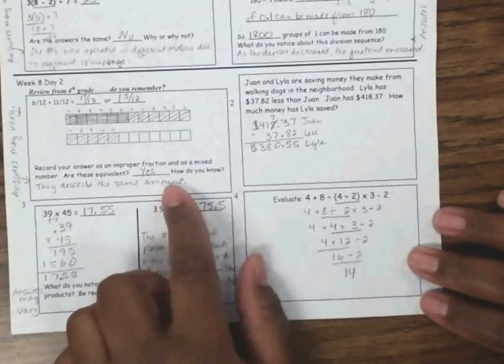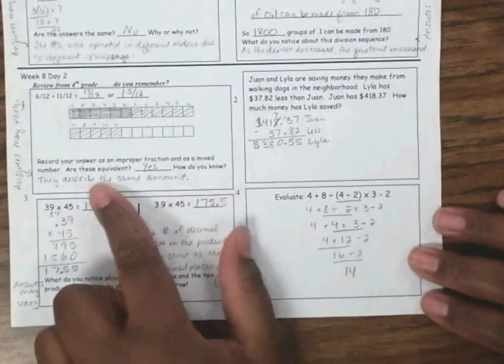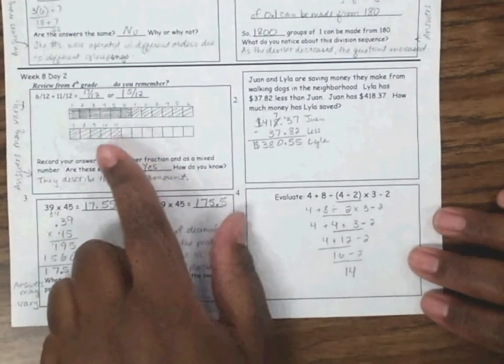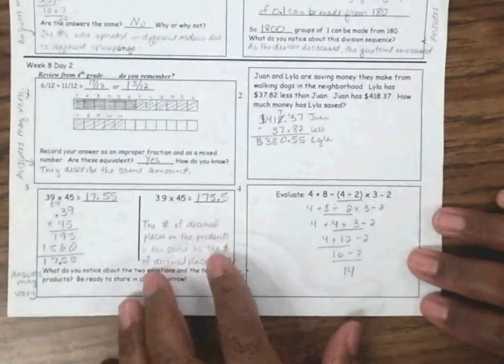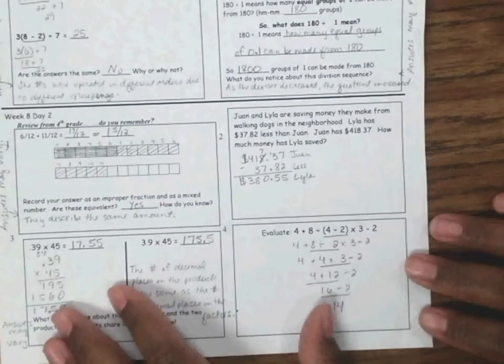Record your answers as an improper fraction and as a mixed number. Are they equivalent? Yes, they are the same. 17/12 is the same as 1 and 5/12.